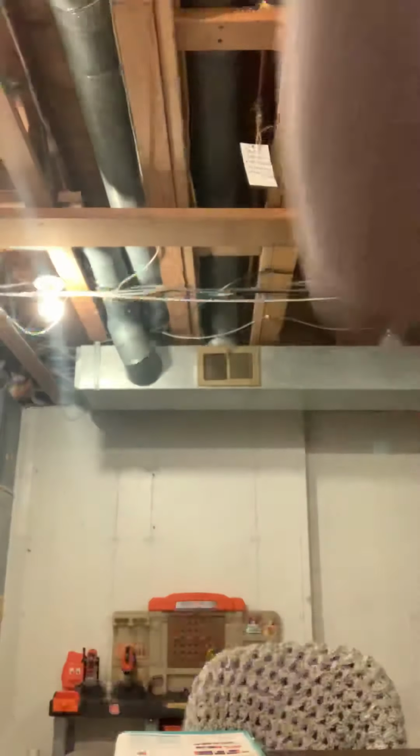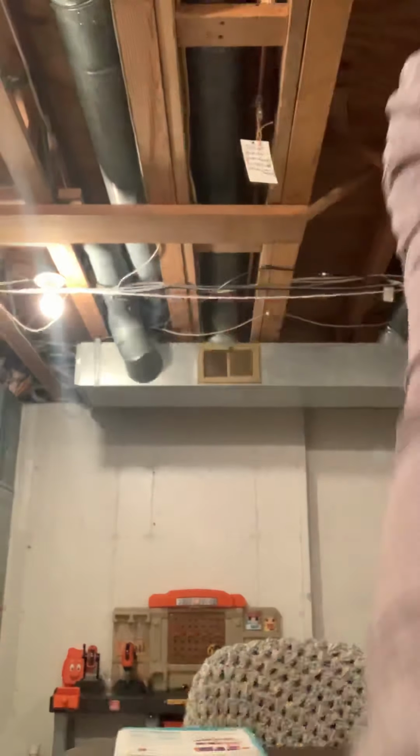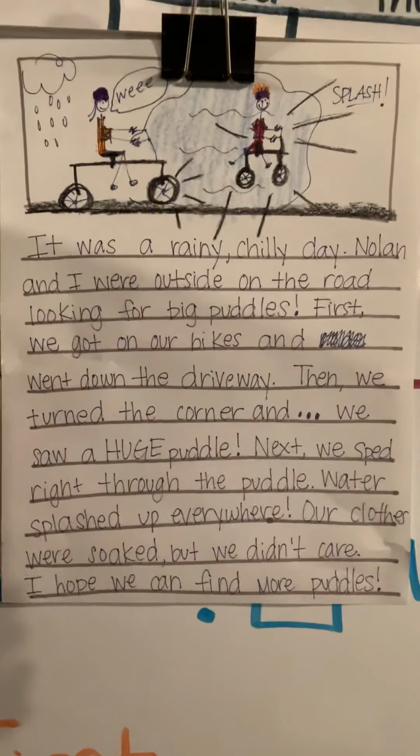And now, boys and girls, I want to show you a story that I wrote using this anchor chart. And remember, it's a true blue story. It actually happened to me. So I'm just going to take a second and hang it up here so that you guys can see it. Let me put this down. Sorry, kiddos. Okay, thanks for waiting. All right, so here is my story about Nolan and I.